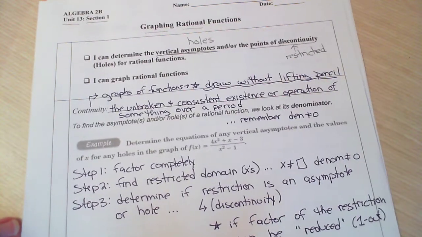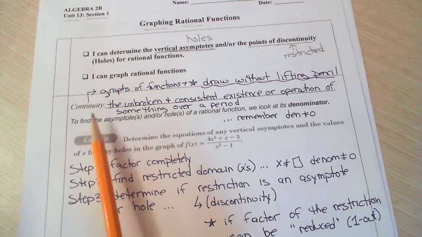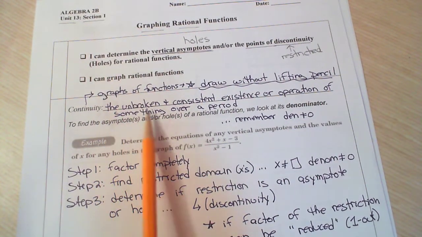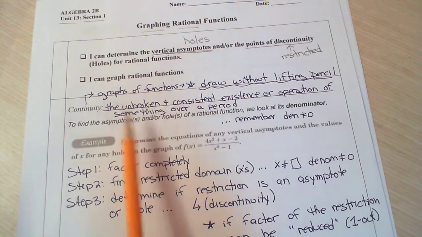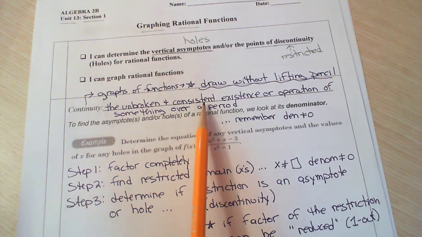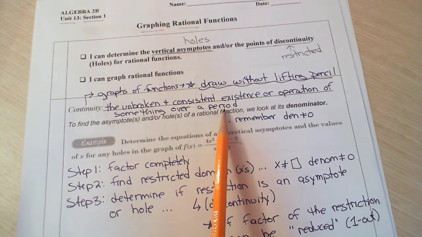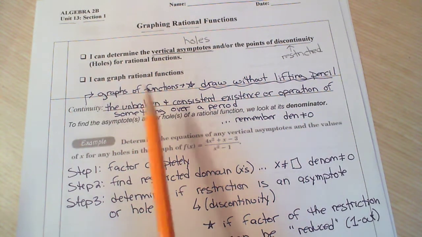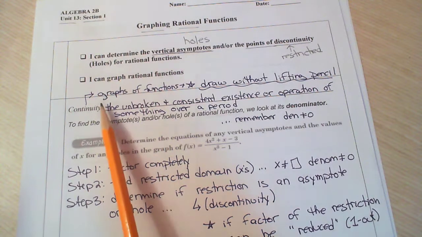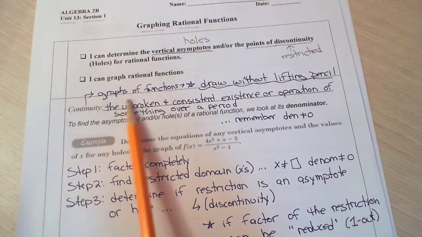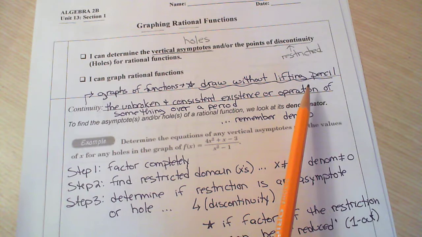Alright, you'll see I have a bunch of notes on here already. The first one is the definition of continuity. Here's your official definition: the unbroken or consistent existence or operation of something over a period. Sounds confusing. The important thing about a continuous graph is that you can draw the graph without lifting your pencil.